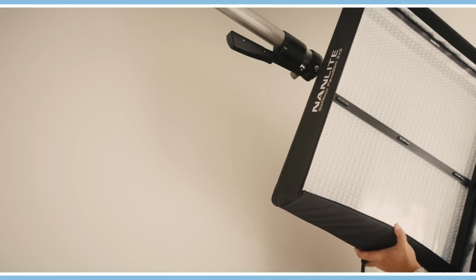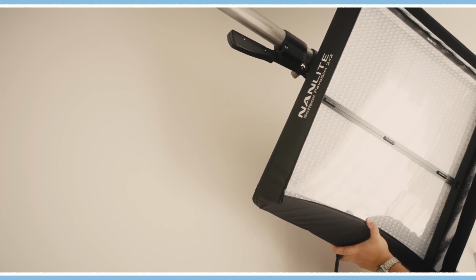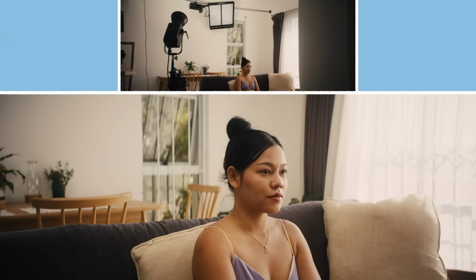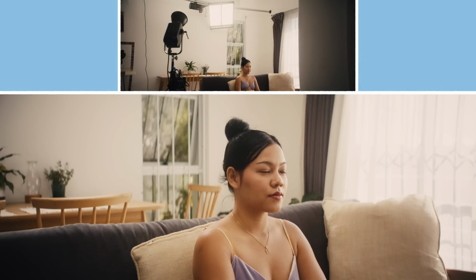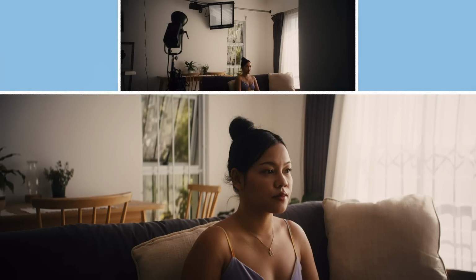Then I'm going to rig the 240C as a backlight behind the character from above by rigging it to the polecat. This will create a subtle rim or edge light and provides just a little more separation to the shot. Here you can see how it creates a highlight on the edge of the hair, side of the face and shoulder. So there we go.